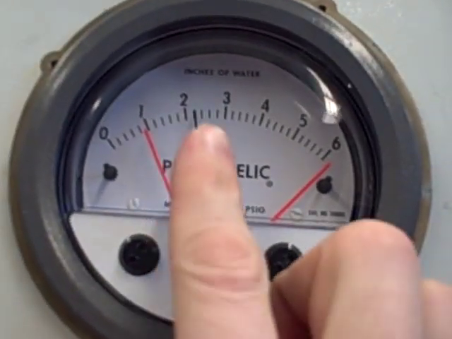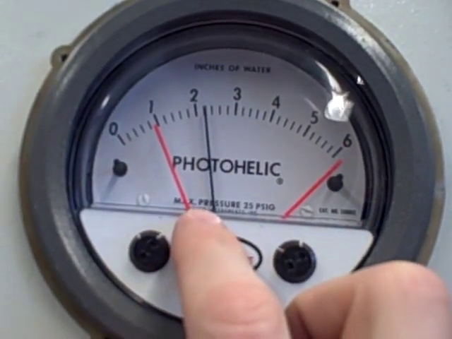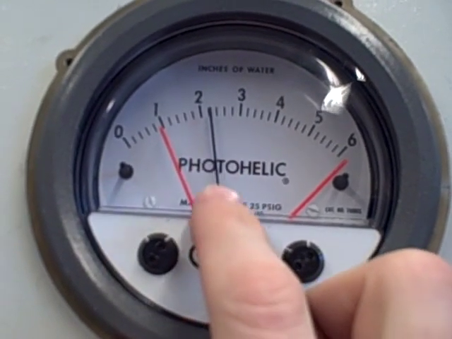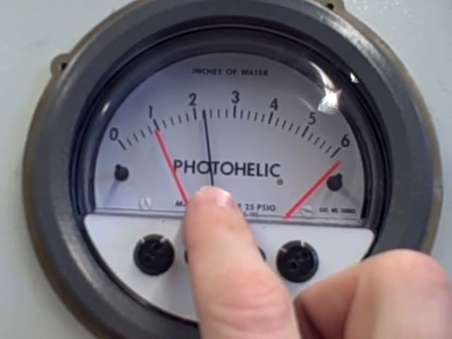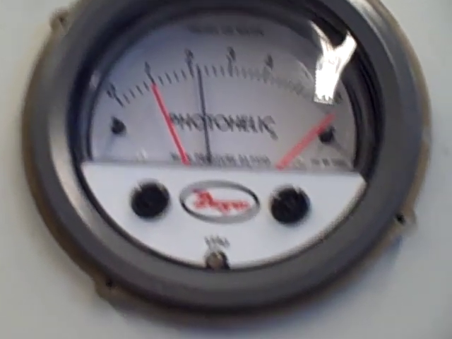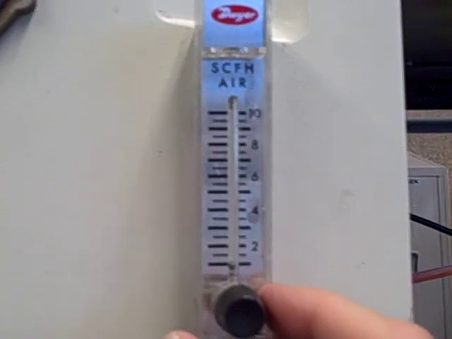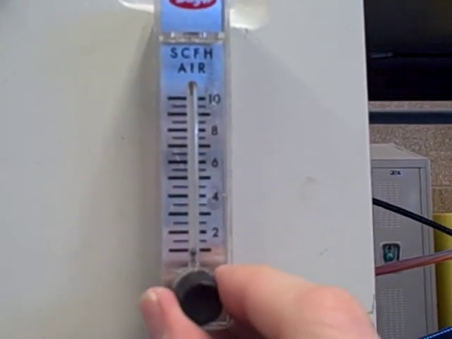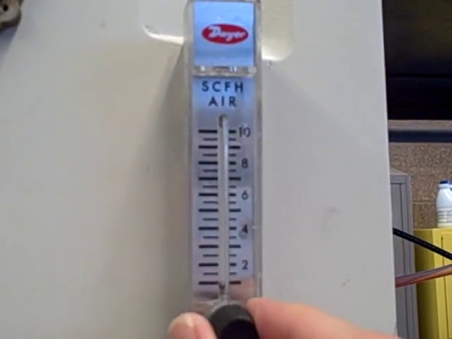And you can see here, if you look closely at the photohelic gauge, you can see the needle bounce back and forth. That's because of the individual bubbles exiting the end of the bubble tube. So I could look at the bouncing rate of that as a crude indication of flow rate. However, we do have the rotameter here that serves as a secondary indication, or primary if you rely on this more, and that's its purpose in this application. So that's what a rotameter does, that's what it's used for, and that's how it works.